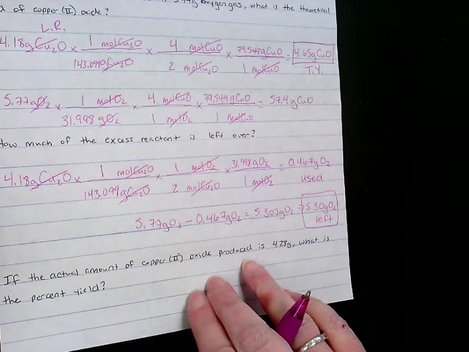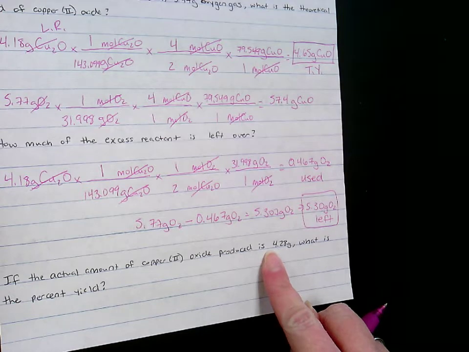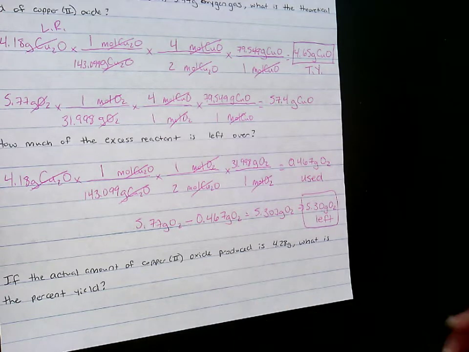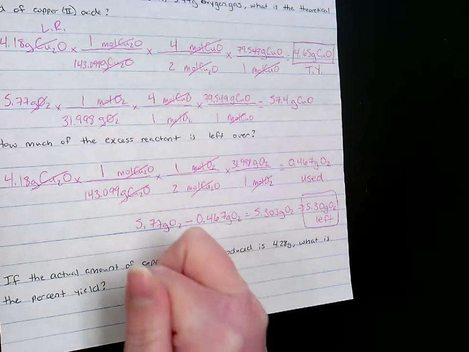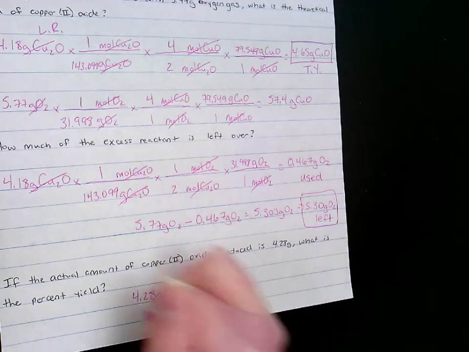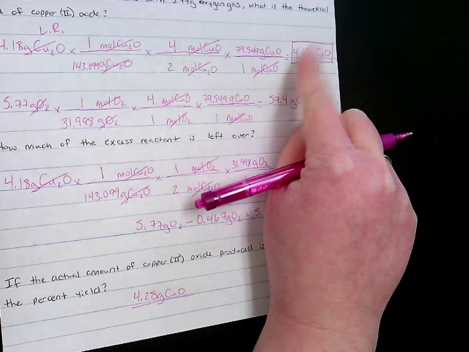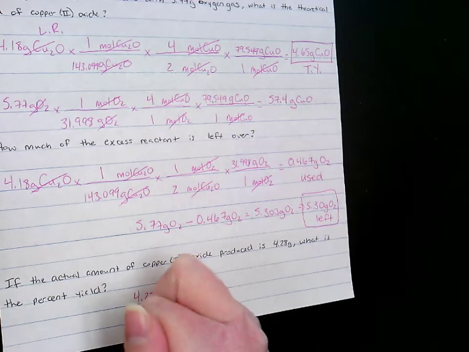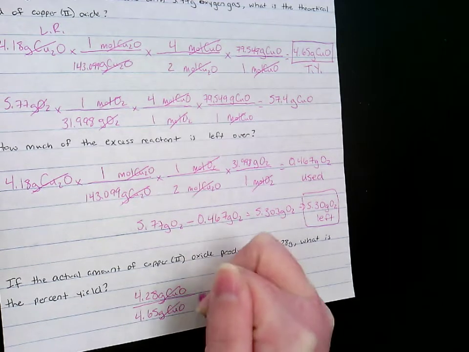Now to finish it out, if the actual amount of copper 2 oxide produced was 4.28 grams, what is the percent yield? So percent yield is the actual amount, so 4.28 grams copper 2 oxide divided by the theoretical yield, which was 4.65 grams copper 2 oxide.